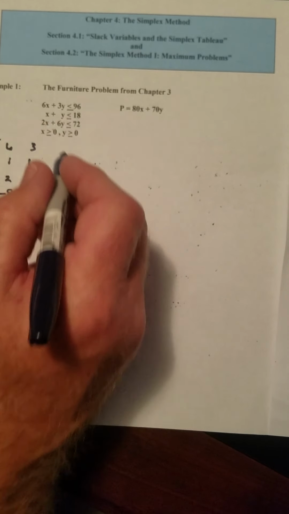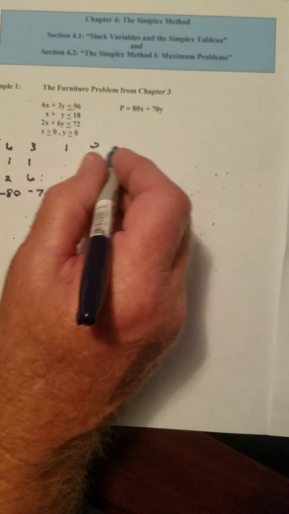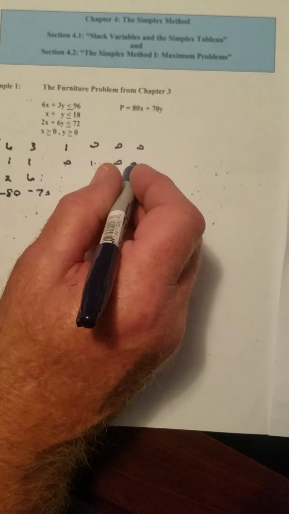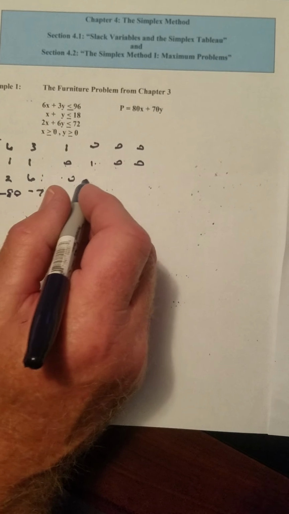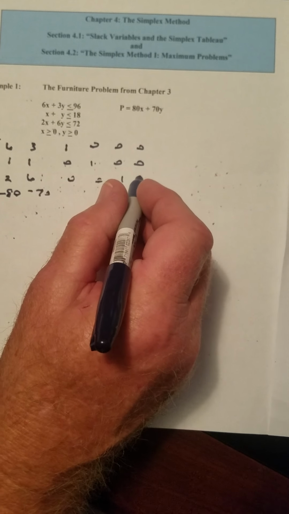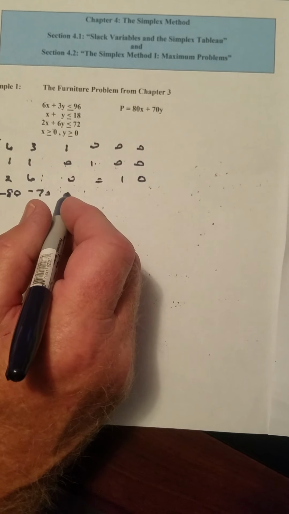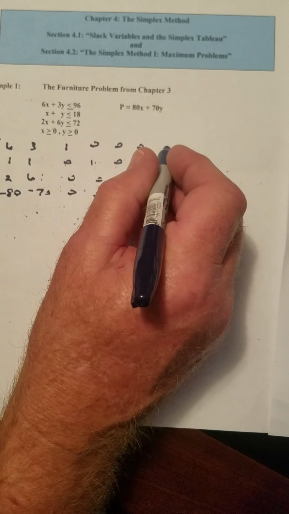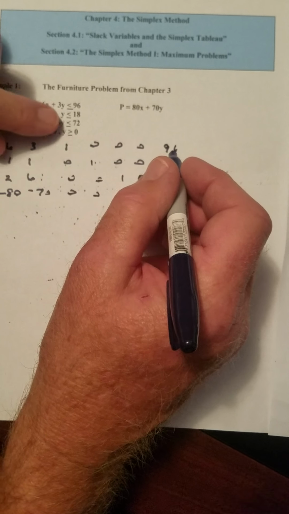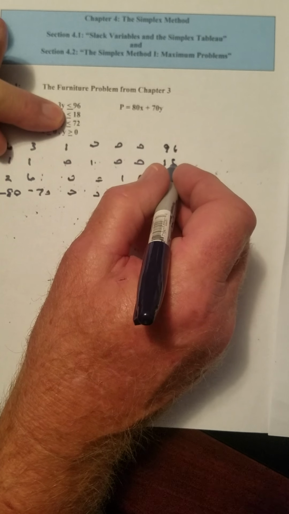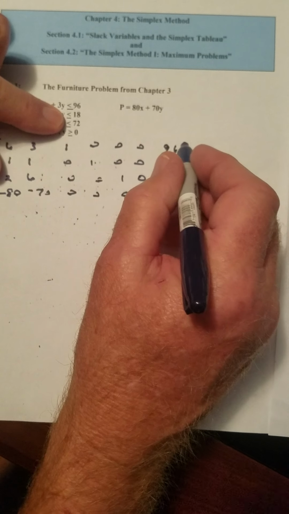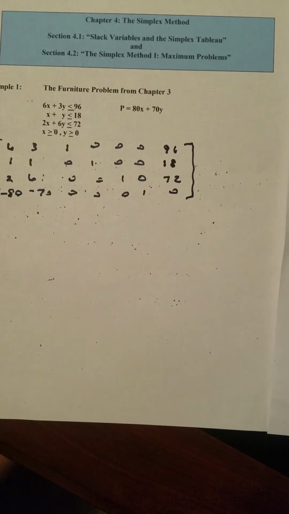Now I've got 4 rows there, so that tells me this is going to be a 4 by 4. And then the last numbers would be 96, looking right here, 18, 72, and the bottom one's always a 0. So that's going to get us started.